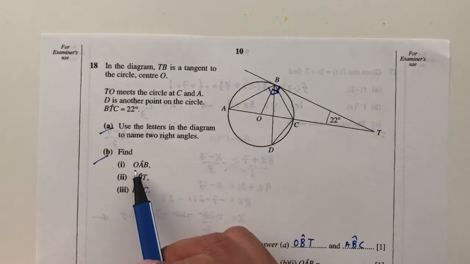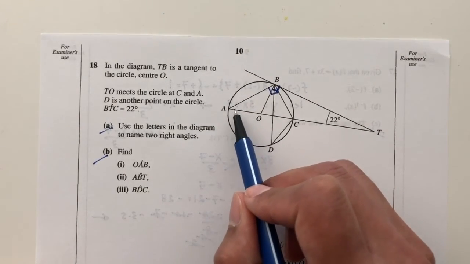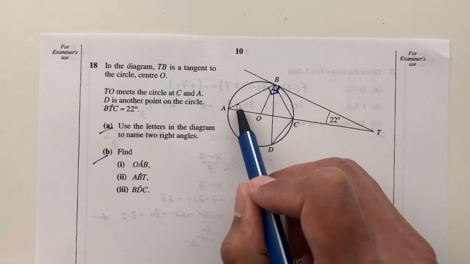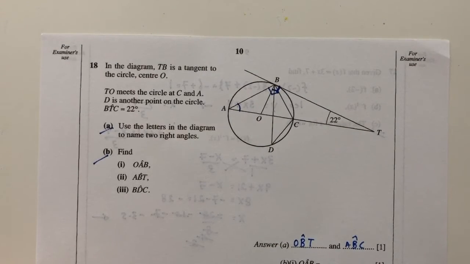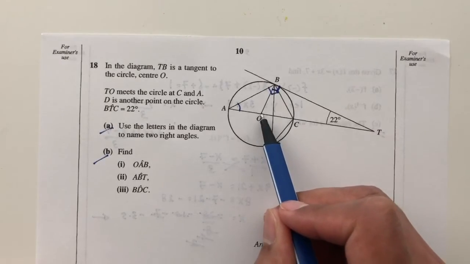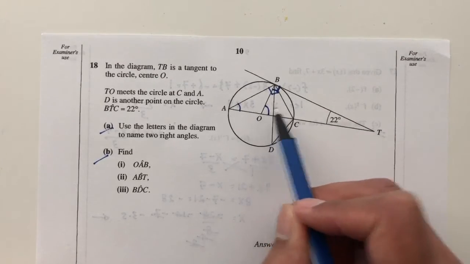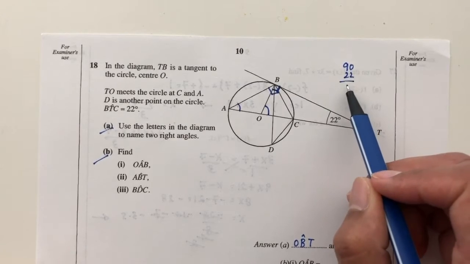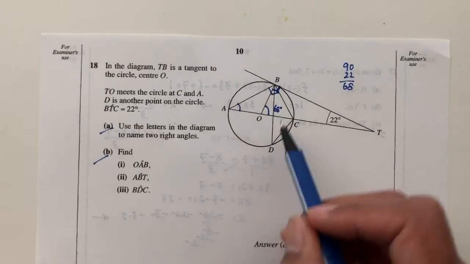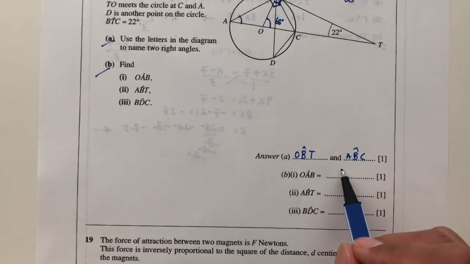Now for part B, we have OAB. We have to find this angle here. So how would you find angle OAB? Let's observe what we have in this case. So pretty easy. As you can see, let's take out the triangle OBT. It's a right angle triangle. This is 90. This is 22. So this will be 90 minus 22, that will be 68. So 68 will be this one, right? If this is 68, this will be half the angle at the center. That will be 34. So 34 will be the first one.